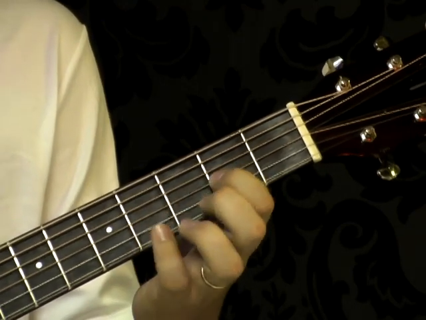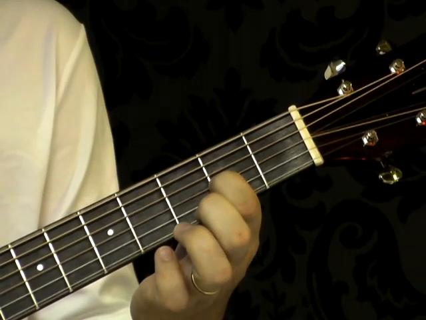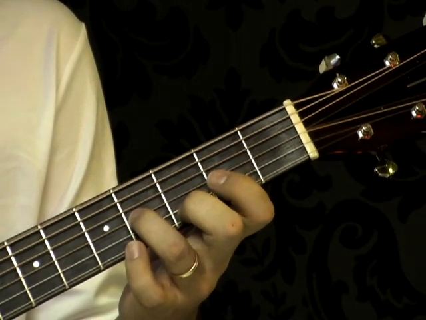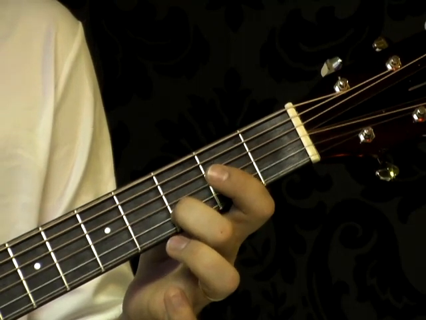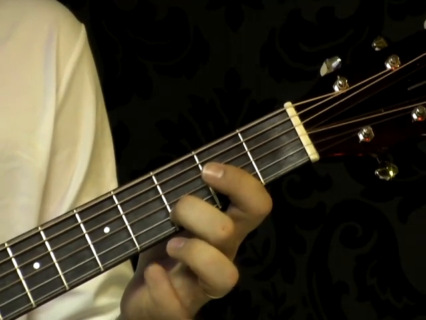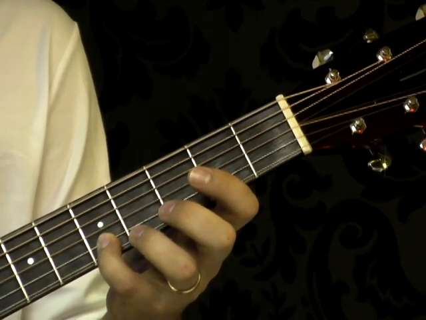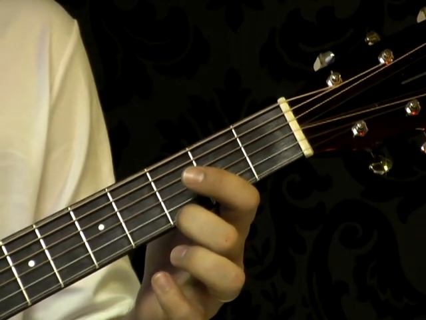Alright, let's move on. Now we're on the 3rd string. You play the 2nd fret, followed by the 4th. And then we're moving on to the next string. This is where we use our middle finger again. We play the 3rd fret and the 5th fret. And then the same frets on the final string. 3rd fret, 5th fret.